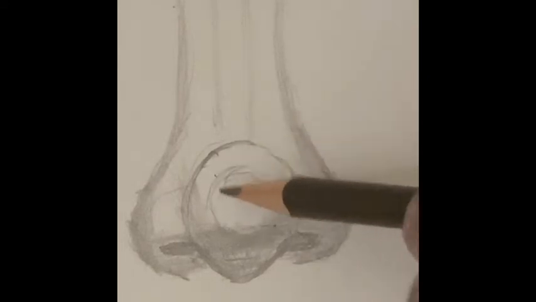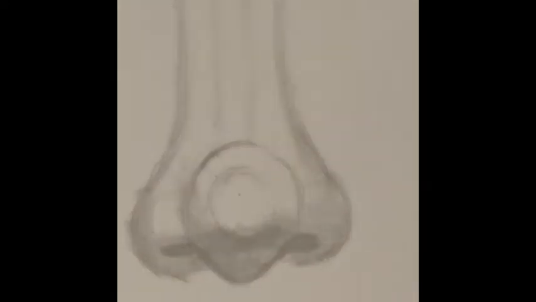Remember, once we start shading, you want to get rid of all these lines that you have on there. Like this one, I think I drew it a little dark. I need to remove some of that.